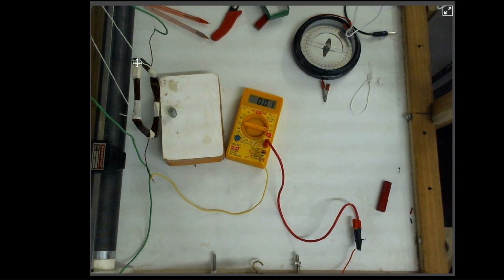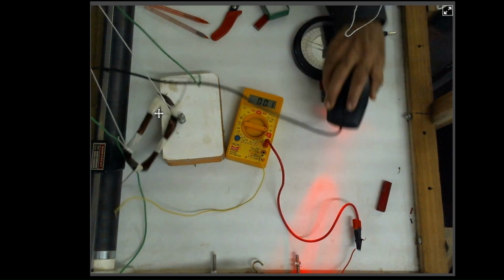Okay. Now you can see that I have suspended a coil of wire. Can you see? Yes.